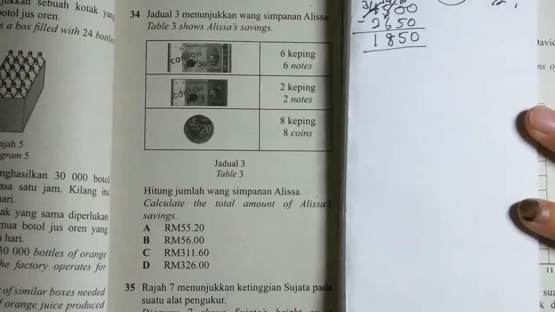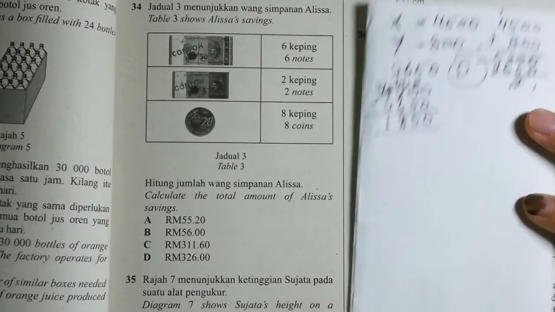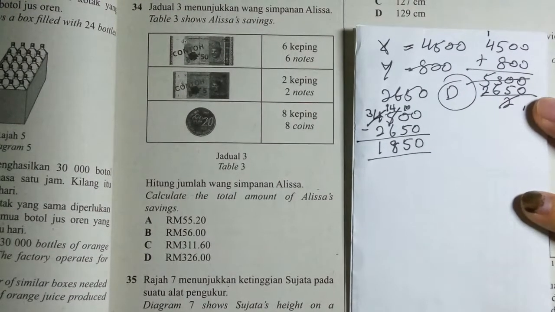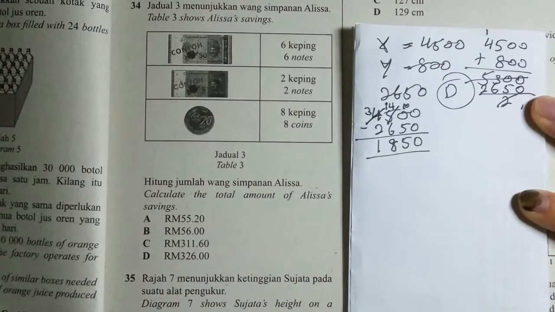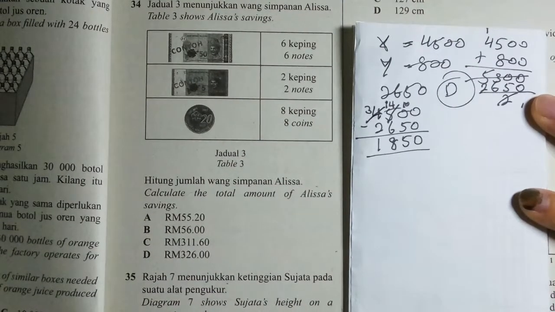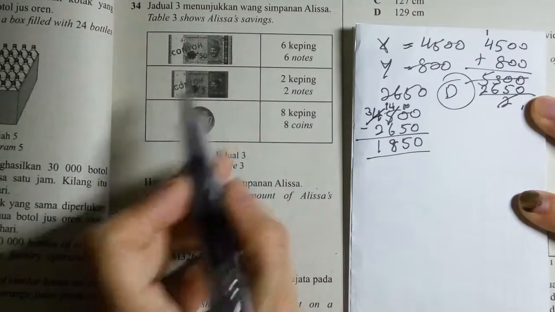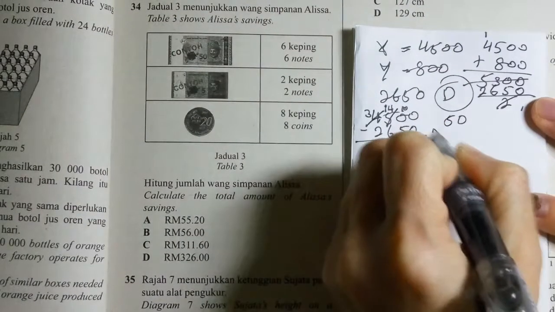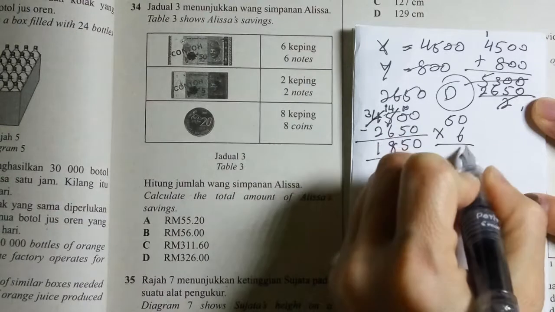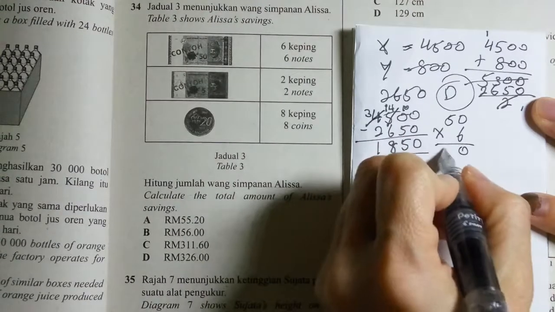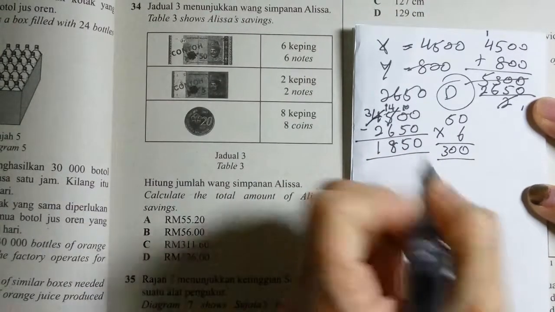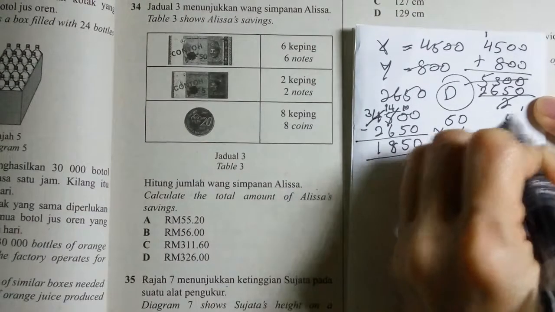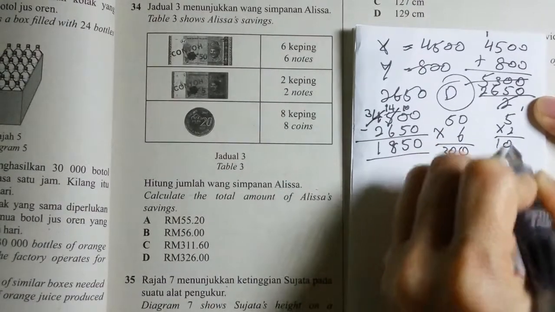Okay? Now let's look at question 34. Table 3 shows Elisa's savings. Calculate the total amount of Elisa's savings. Now, she has 50 ringgit here, and there are 6 of them, right? So 50 times 6, what's the answer? 0 times 6 is 0, 5 times 6 is 30, so that's 300 ringgit right there. And this is 5 ringgit. There are 2 of them. 5 times 2 would be 10.